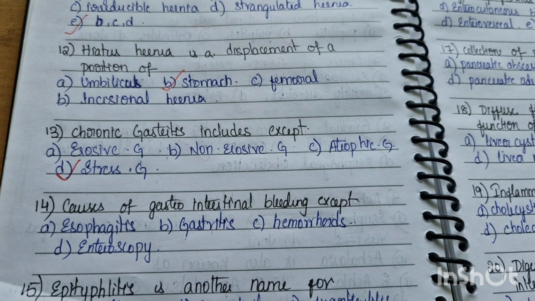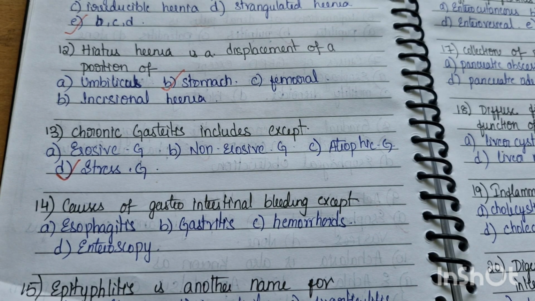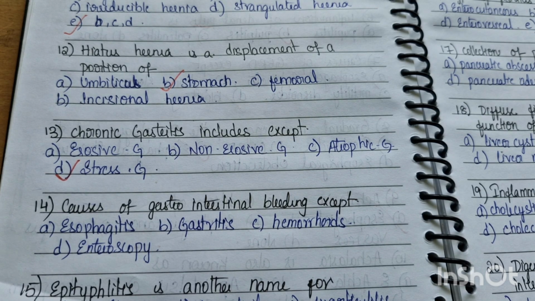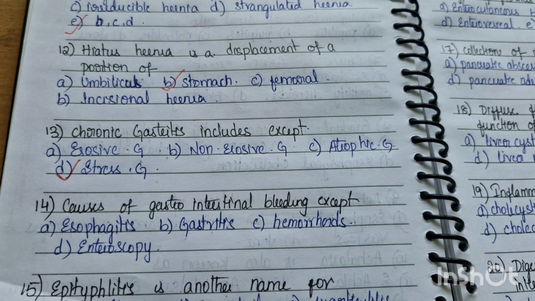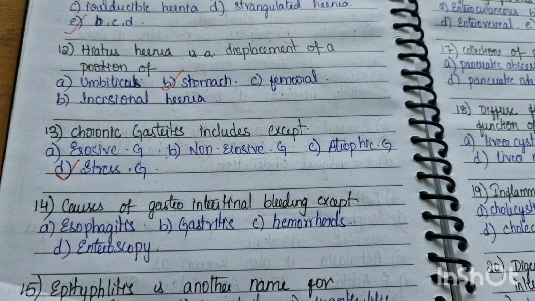Okay, then the 14th one is causes of gastrointestinal bleeding. Except, meaning what are the causes for gastrointestinal bleeding? Gastrointestinal bleeding is of two types, upper gastrointestinal bleeding and lower gastrointestinal bleeding. Upper gastrointestinal bleeding means it may be from the mouth, esophagus, stomach, small intestines only. That will come under upper gastrointestinal bleeding. Lower includes the large intestines.